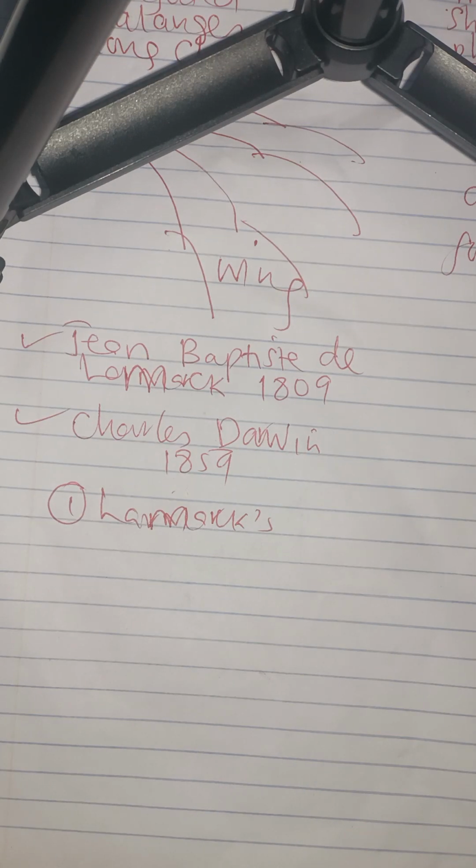One of the hypotheses he came up with was that when the environment demands the need or use of a particular structure in an organism, the organism now develops the structure in response to the environmental demand.